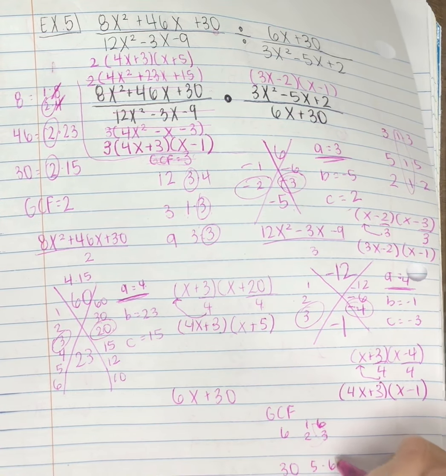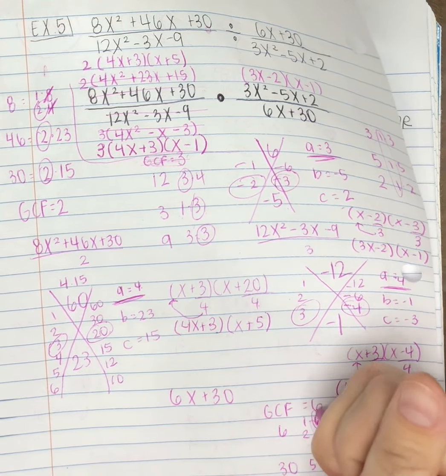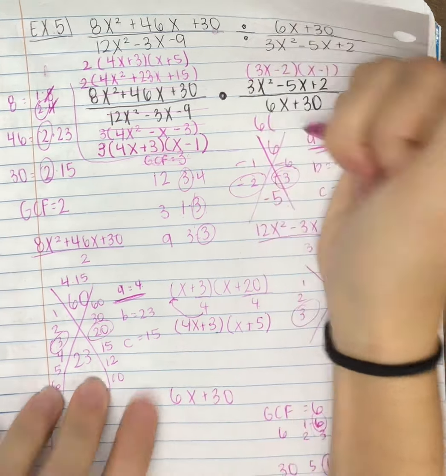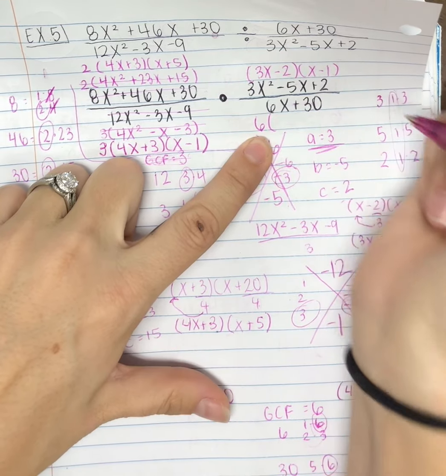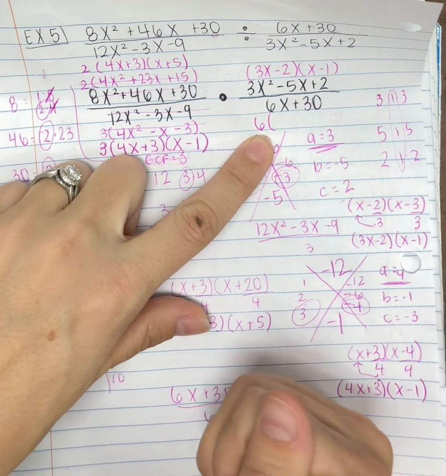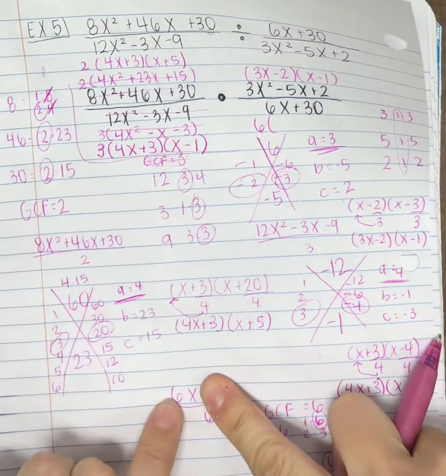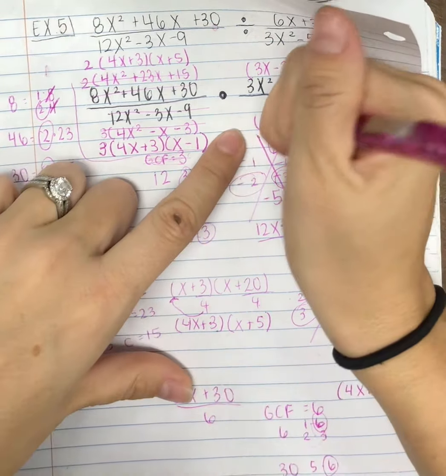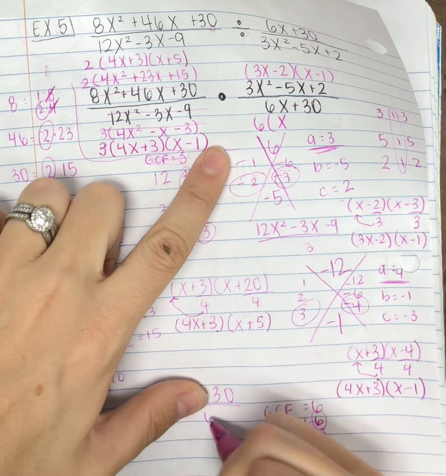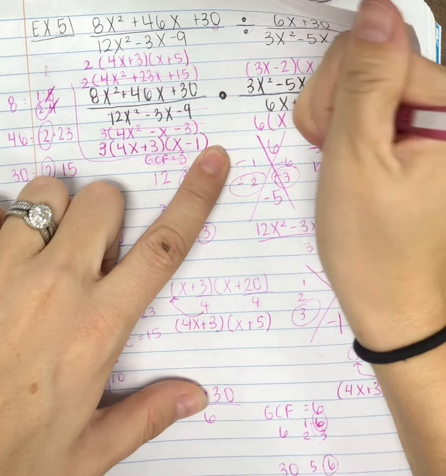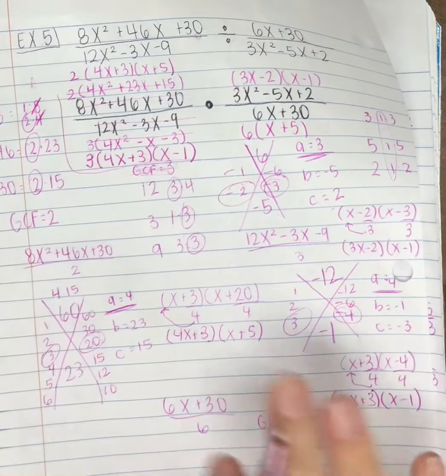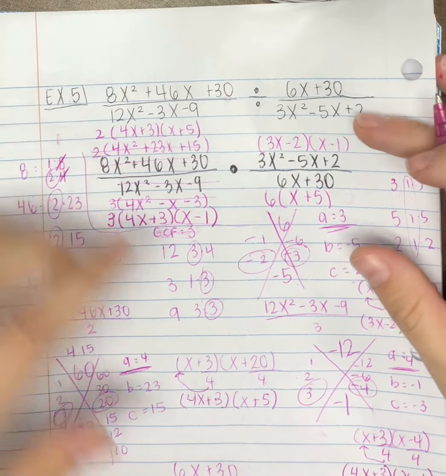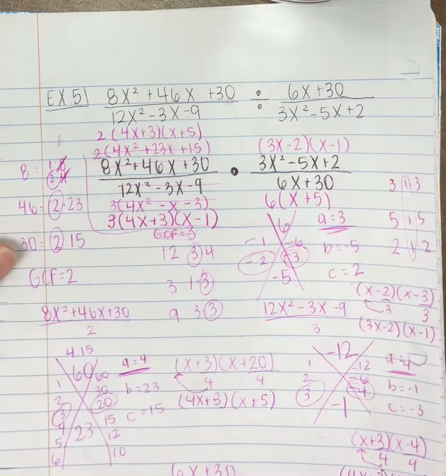Yes, 5 times 6, so we have a GCF of 6. So I'm going to put my GCF out front up here, and then I'm going to factor it out. So I'm going to divide everything by 6. 6x divided by 6, your 6's cancel, leaving you just an x. And then 30 divided by 6 is 5. Goodness, I know. All right, so now we are done factoring.